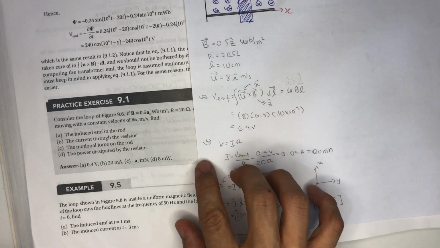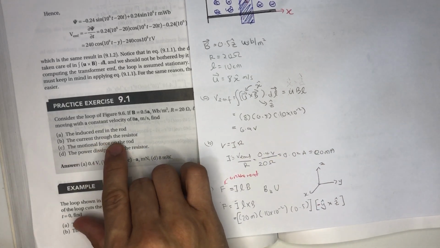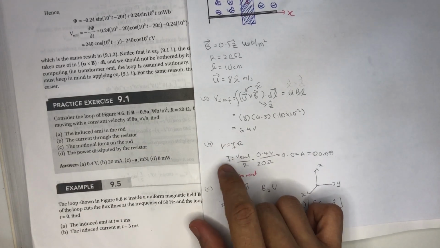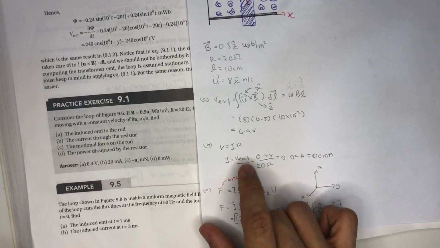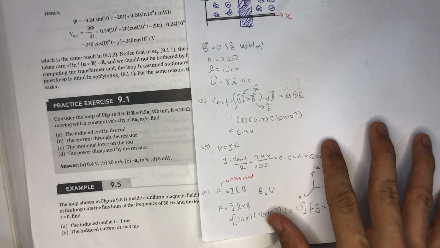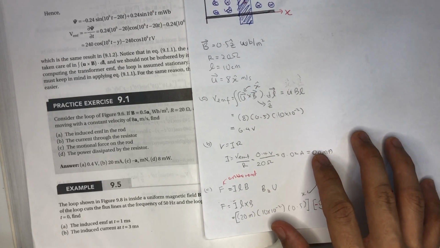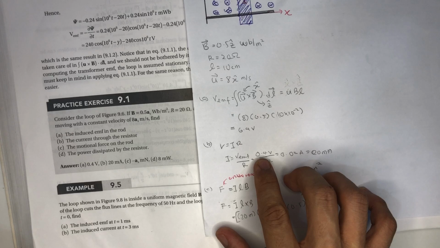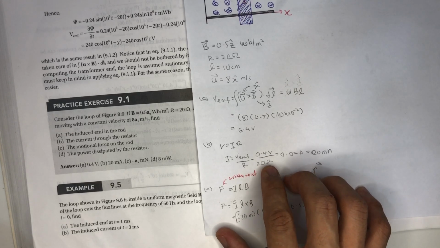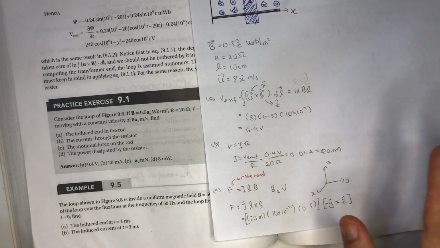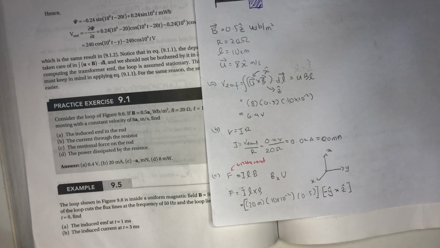The next question is asking for the current through the resistor. From the general equation, you have V equals IR, so I equals VEMF over R. So you have 0.4 over 20 ohm, and you get 20 milliampere.